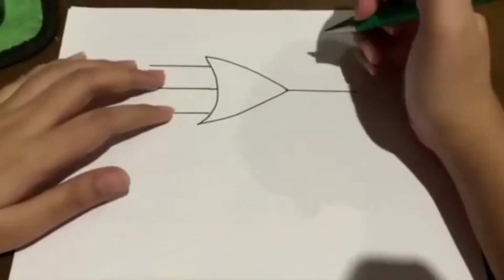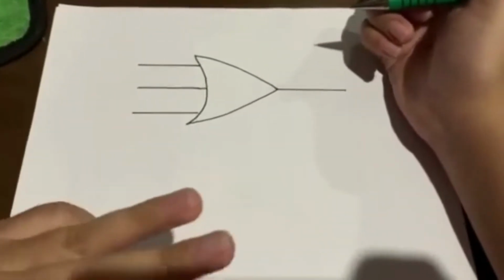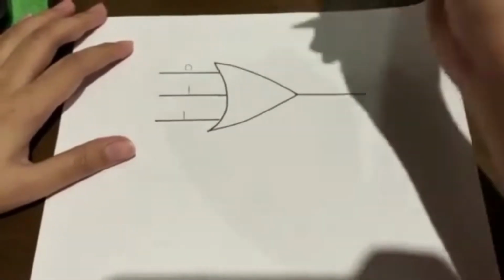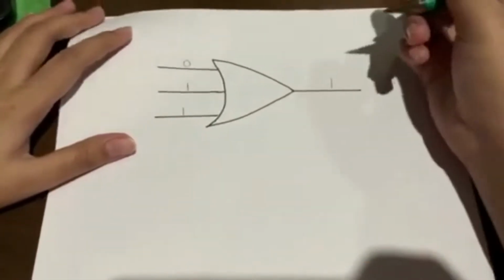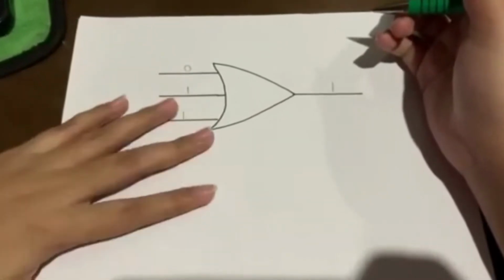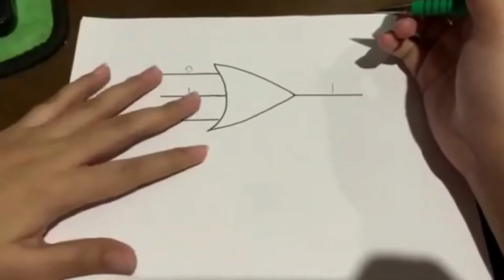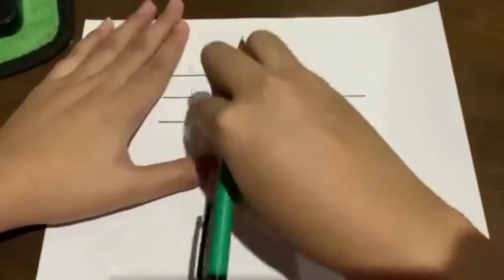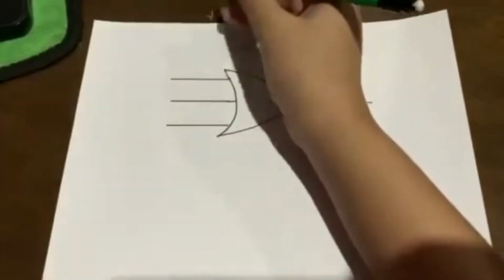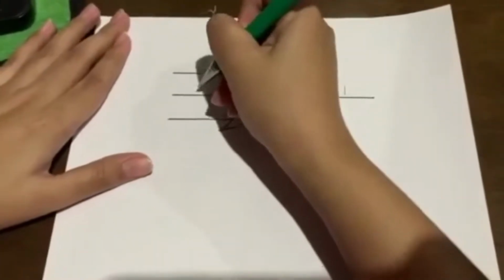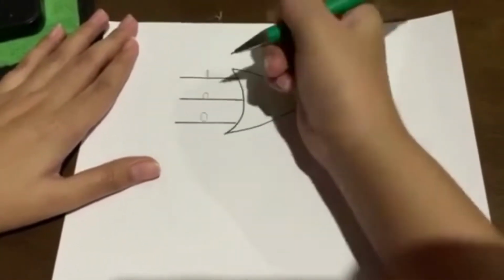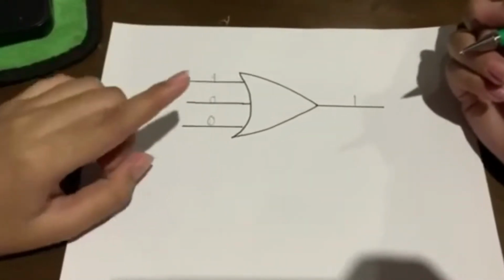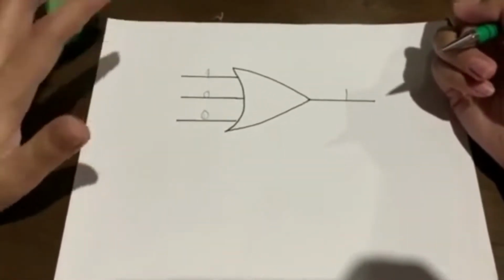Like the AND gate, the OR gate can have 3 or more inputs. So 0, 1, 1 will give us 1. As long as any of the inputs is 1, the output will be a 1. If we input 1, 0, 0, we still get a 1 output. Only when all 3 inputs are 0 do we get a 0 output.